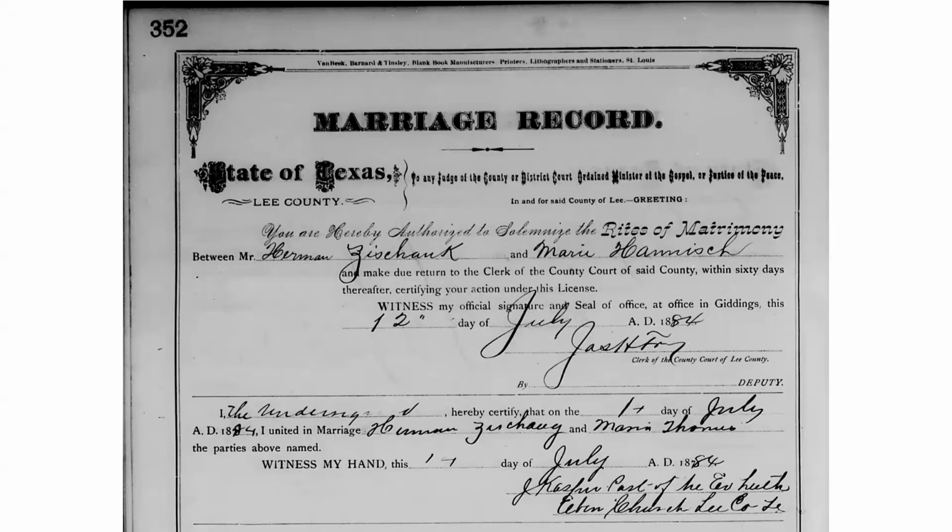It does give us his father's name of August Zischang, which confirms what we found in the GIACR book, which also gave his father's name as August. His mother's name here is listed as unknown. This is his marriage record. And again, unfortunately, no information about his place of origin. It doesn't even say Germany here, as it doesn't give birthplace information.